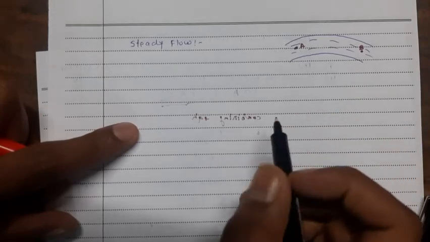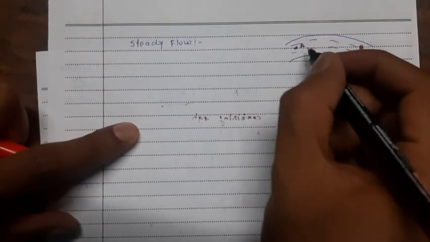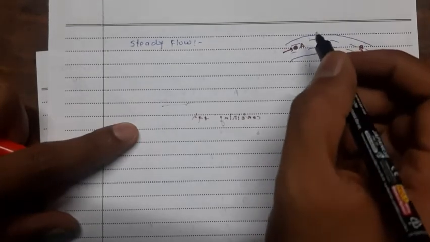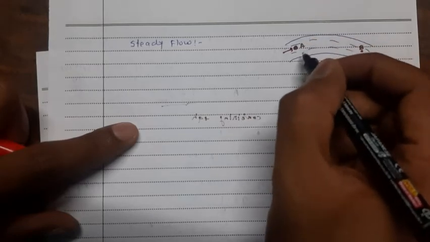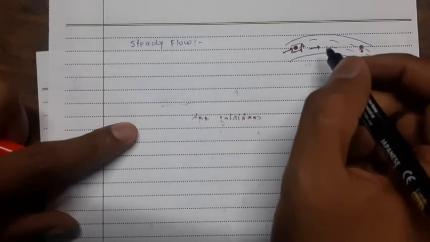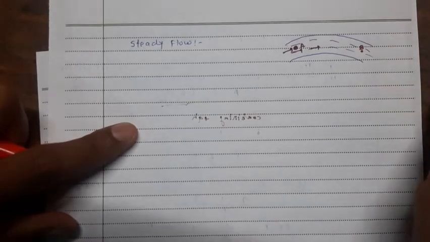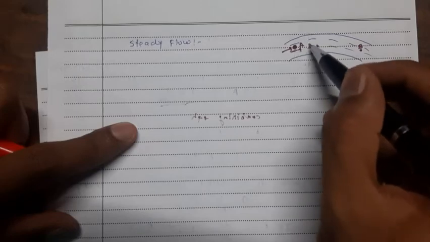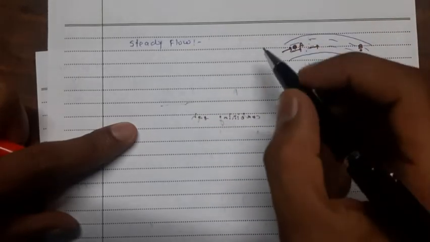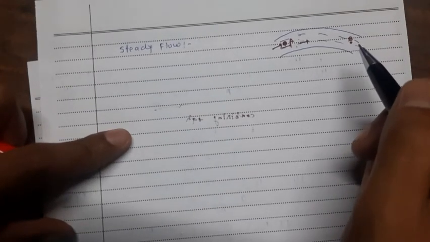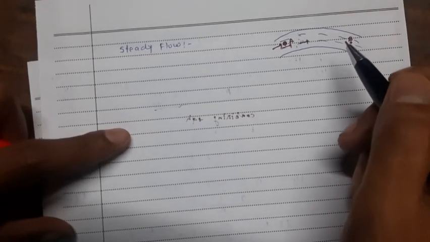Now what happens in this case is that if the liquid is entering at point A, and one molecule has gone from this point A initially, then the velocity of this particle and the path which this particle has followed at point A, its predecessor particle will also have the same path and the same velocity or same speed. Such a kind of ordered flow of the liquid is called a streamline flow.